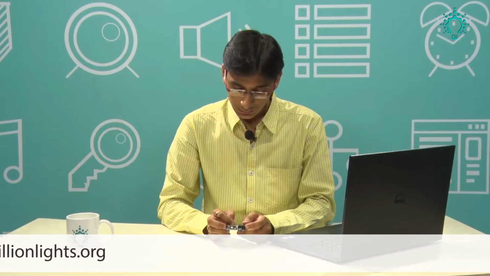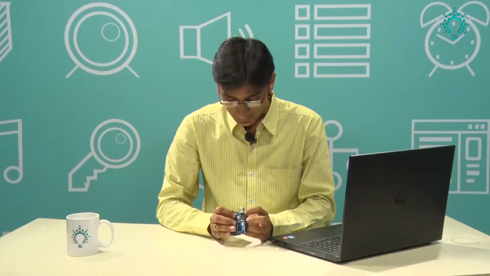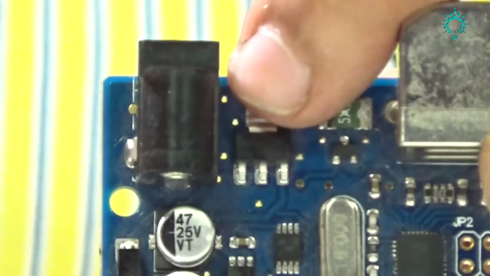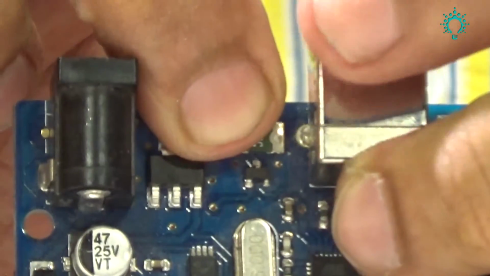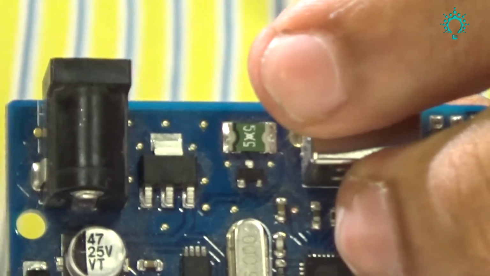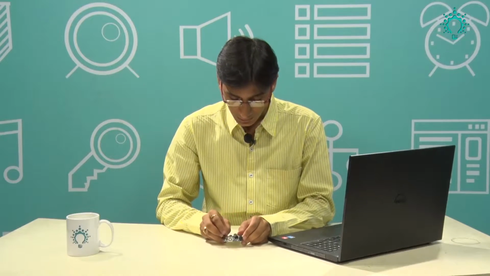The Arduino is working on 5 volts, but we are taking an adapter which is from 7 volts to 12 volts, anything is okay, because we have this 7805 IC that converts any voltage above 7 volts to 5 volts. So that's why Arduino works on 5 volts and we have this 7805 which converts any voltage above 7 to 5 volts. This is regarding power.